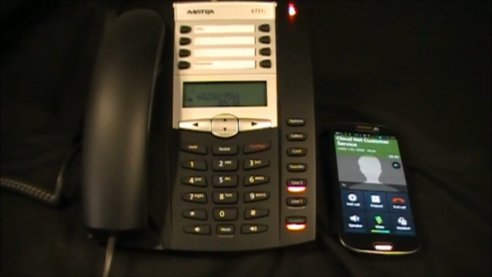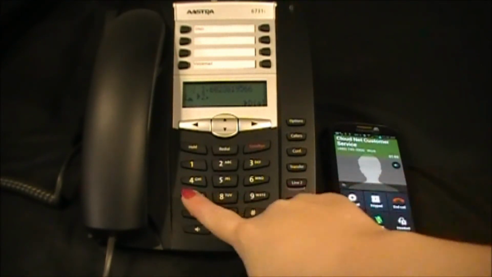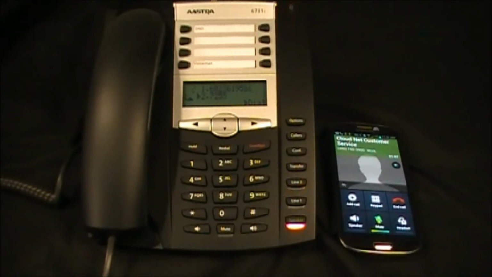That's mostly how we operate here at Transwest CloudNet. So let's do a supervised or an announced transfer for demonstration purposes here. With your calling party on the line, you'll press your transfer key. At this point, your caller cannot hear you, and if your system has been configured with music on hold, that's what the callers will hear. Using your dial pad, dial the receiving party's extension number. Select the dial soft key.